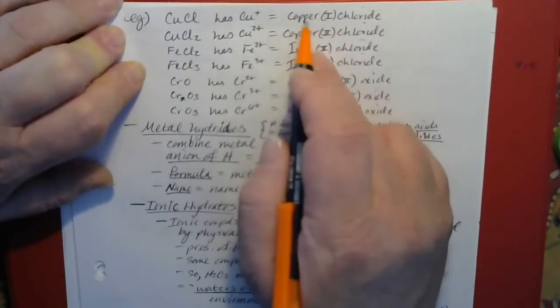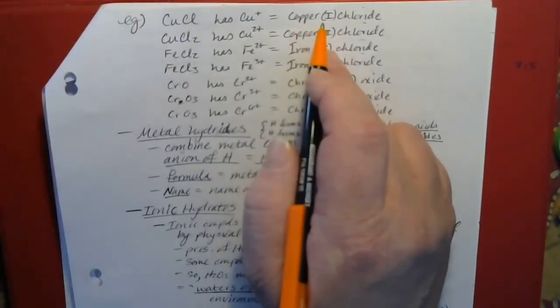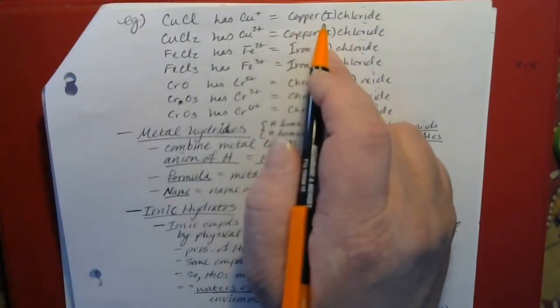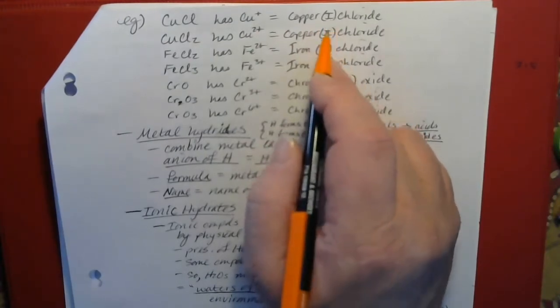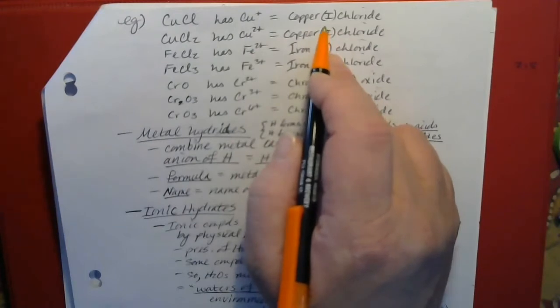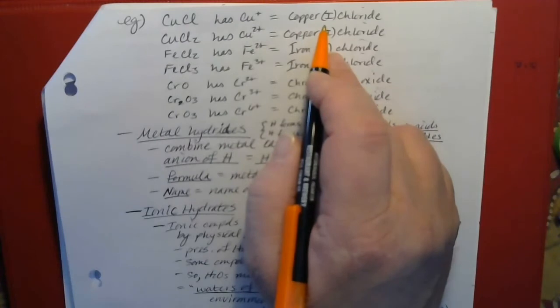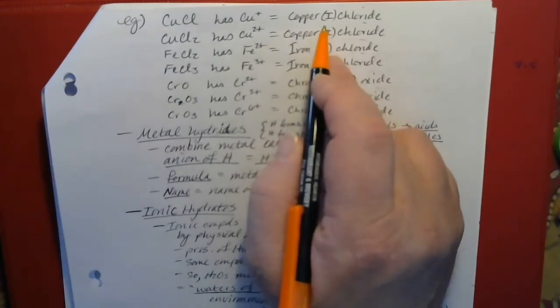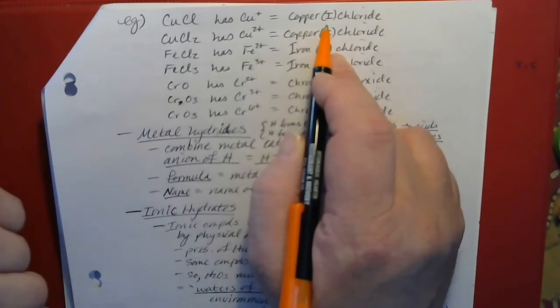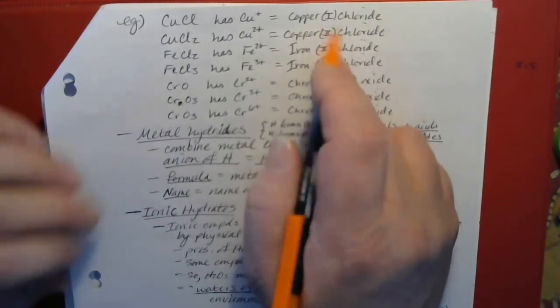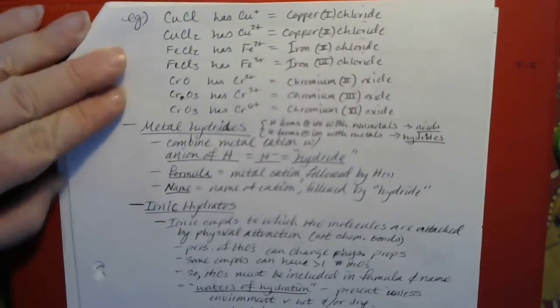It's important to remember that because when we get into naming covalent type compounds, we're going to be using numbers that actually give you the number of atoms rather than the charge. So it's important to keep straight that the numbers involved in naming ionic compounds refer to the charge on the cation. Okay, and you only use those numbers if the cation is one of the transition metals.